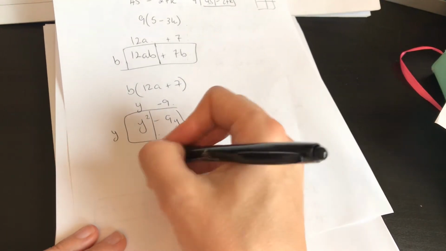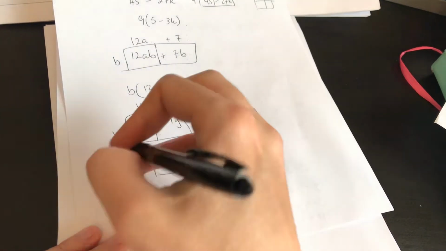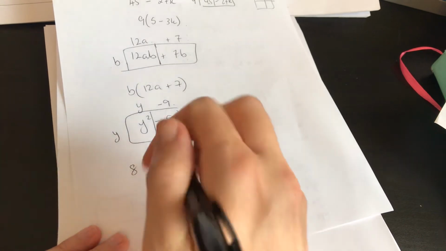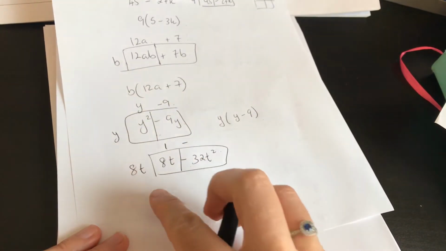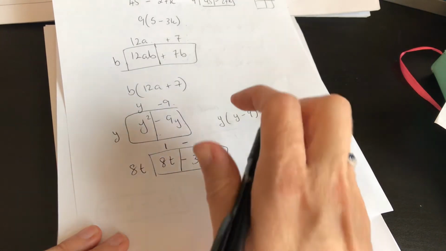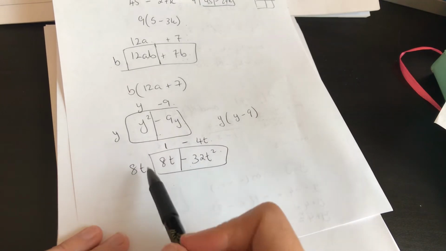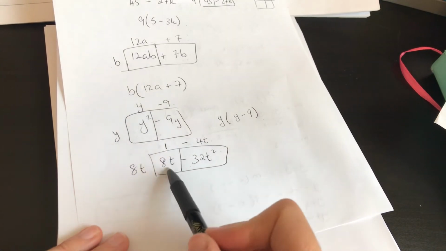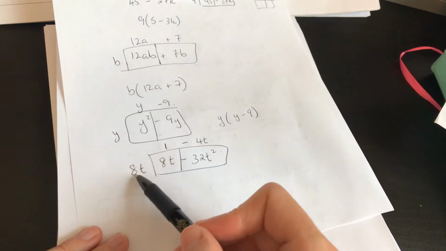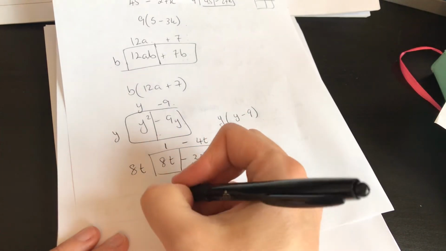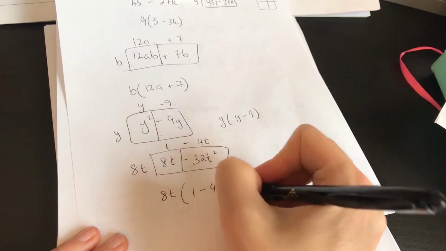Here, 8 is a number they have in common, but they also have t in common. So that's times a 1, and that's times a minus 4t. Does that work? 8t times 1 does give me 8t, and 8t times a minus 4t gives me a minus 32t squared, yes. Great.